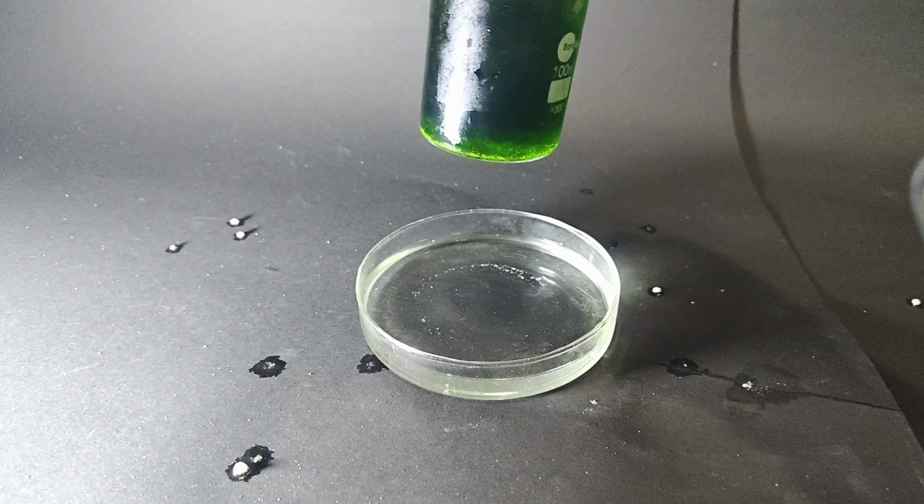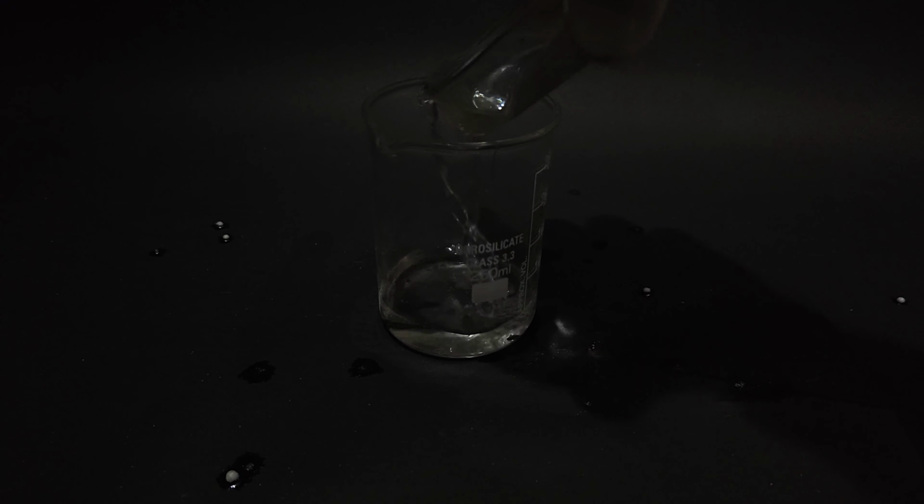On the right side of the screen, I will be showing concentrated nitric acid, and on the left side of the screen, I will be showing the nitric acid we have prepared.